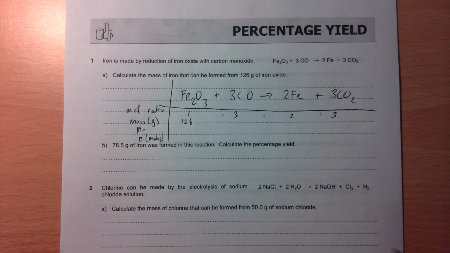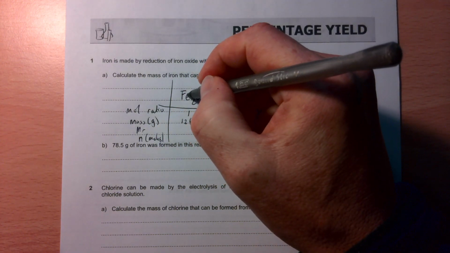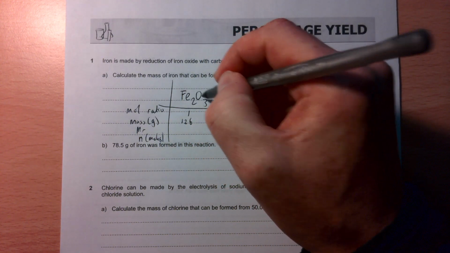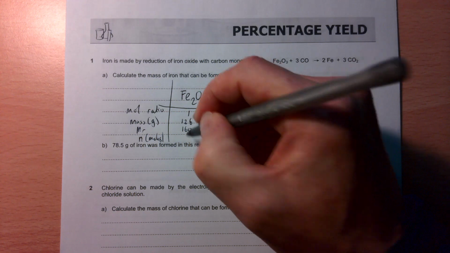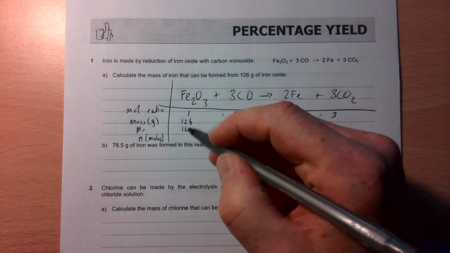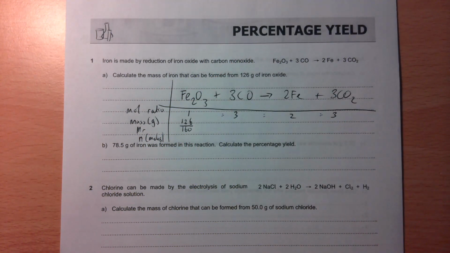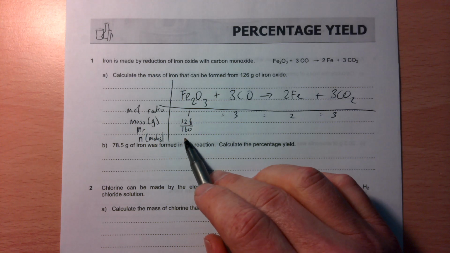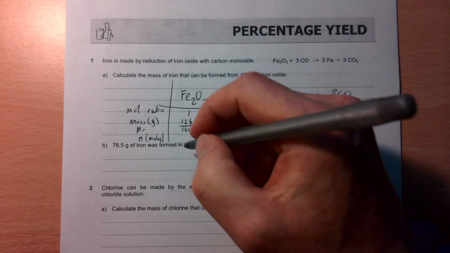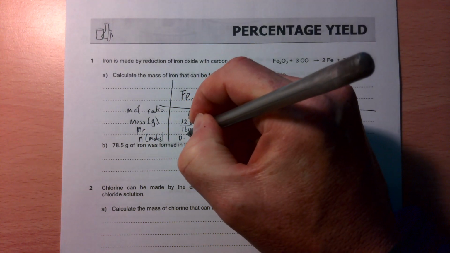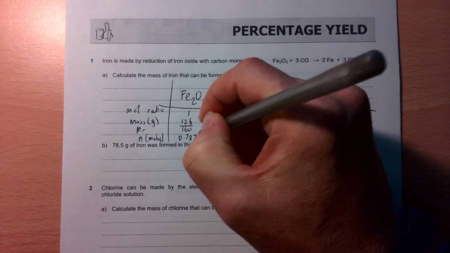The formula mass of iron oxide is 2 lots of 56 and 3 lots of 16, which is 160. So we can work out the number of moles by doing 126 divided by 160. Moles equals mass over Mr, remember, and that comes to 0.7875.